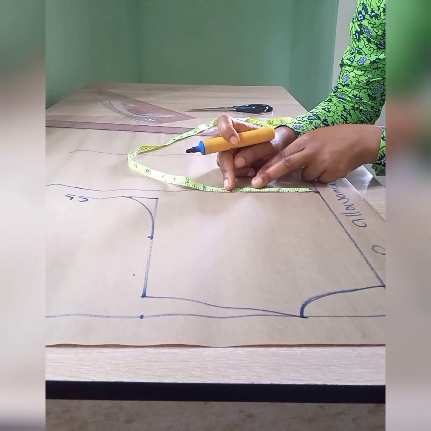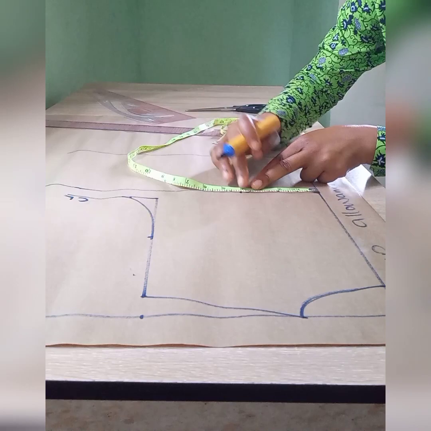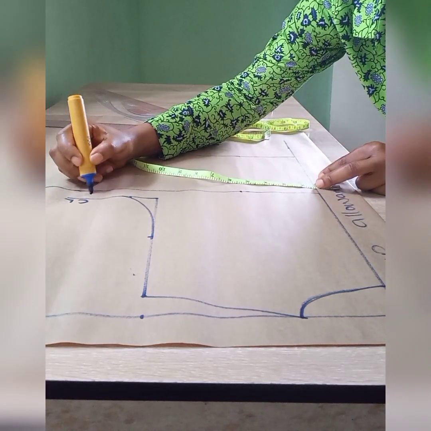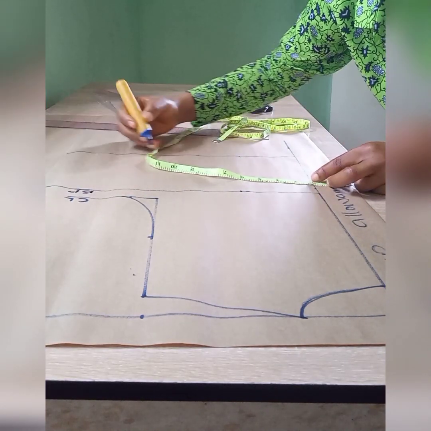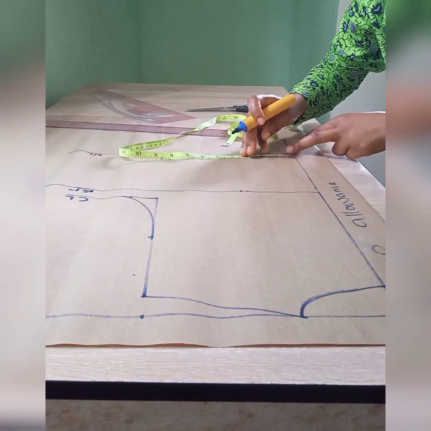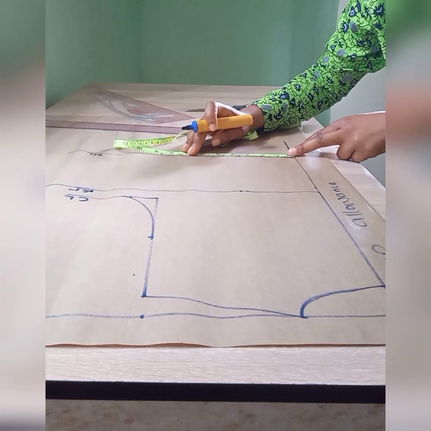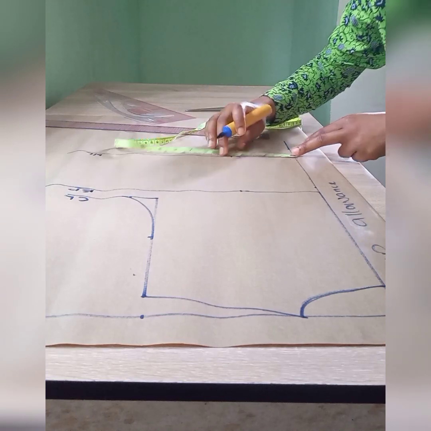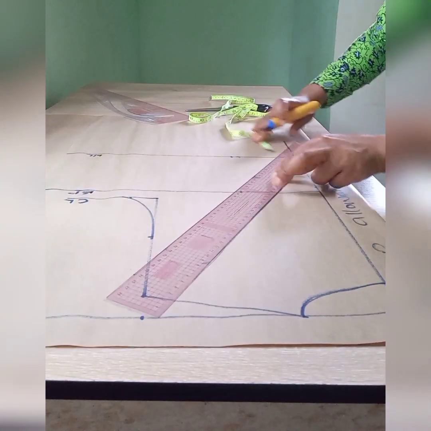So measuring 4 inches at this bust point and waistline, I'm going to input 4 inches. Then at this waistline, I'll input 4 inches.